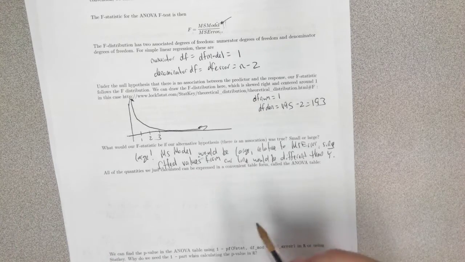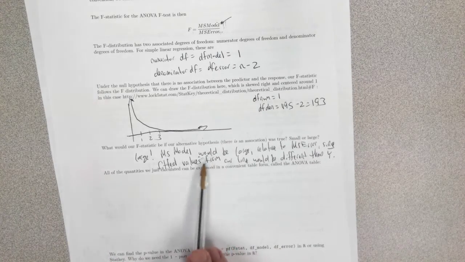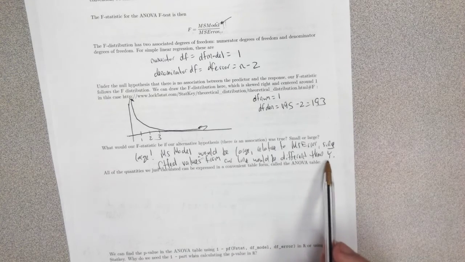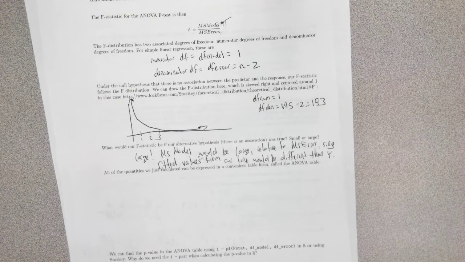Another way to think about it is that if the fitted values were pretty much the same as the overall mean, then why would we need our regression model in the first place? We could just use the overall mean, and there wouldn't be any evidence for an association between driving distance and driving accuracy, or in general, a predictor and a response.